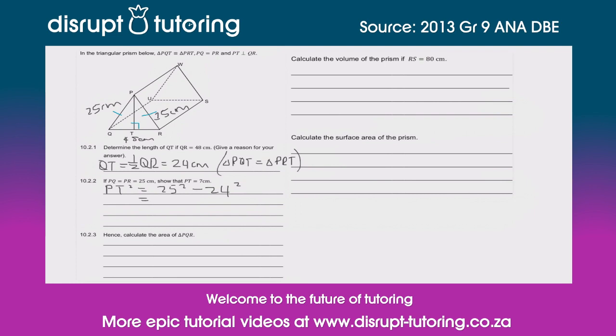Okay, so what do we do then? Well, we say 25 squared is, quickly on our calculators, 625, minus 24 squared, which is 576. And if we do a quick calculation there, 625 minus 576 is going to give us 49.